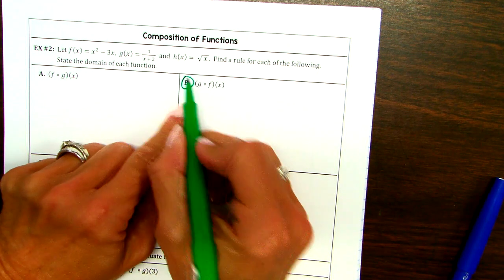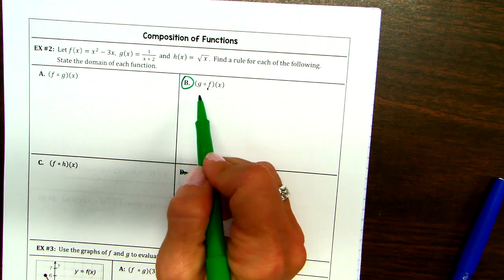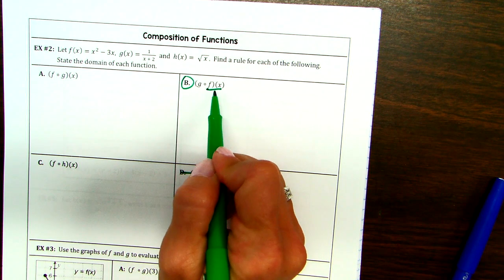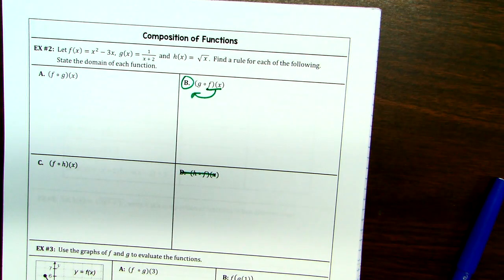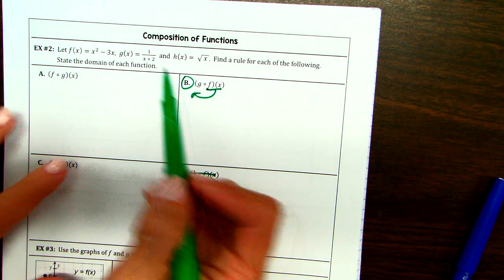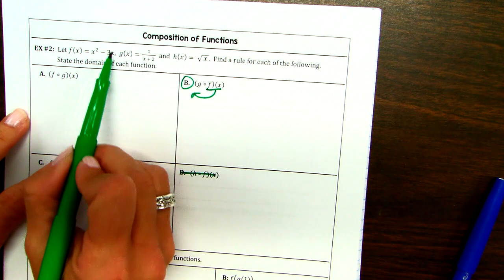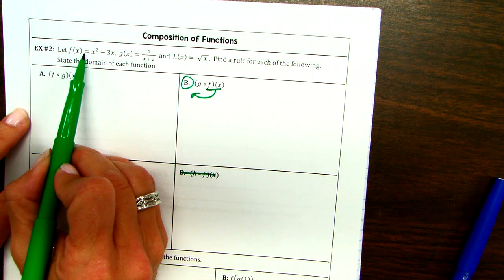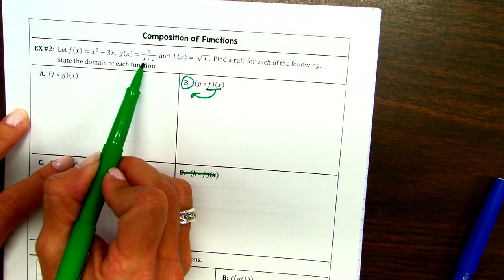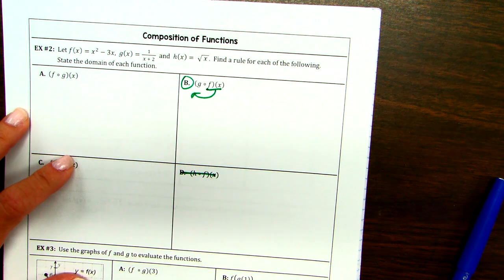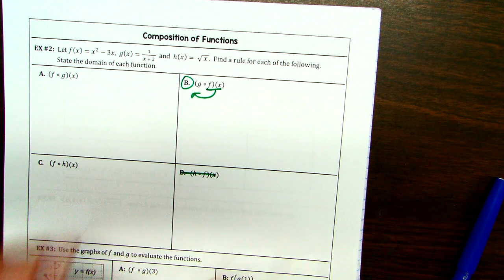Okay, so starting with B, I would read it as g of f of x, but I solve it this way. F of x gets plugged in to g of x. Okay? So find my f of x. Here it is. It's a quadratic, and I'm plugging it into g of x. So what I want to go back to is that domain thing. In the end, we're going to have to state the domain of our final answer.